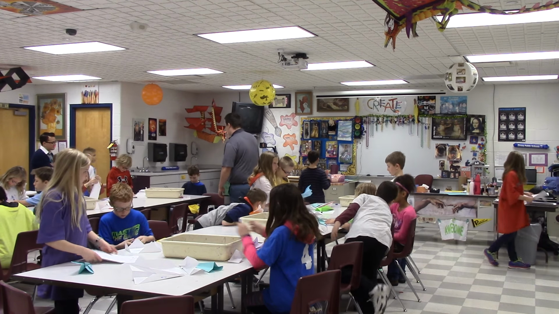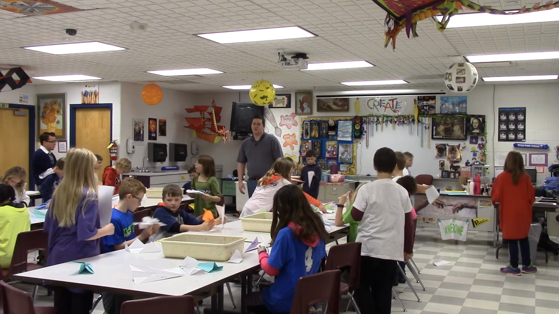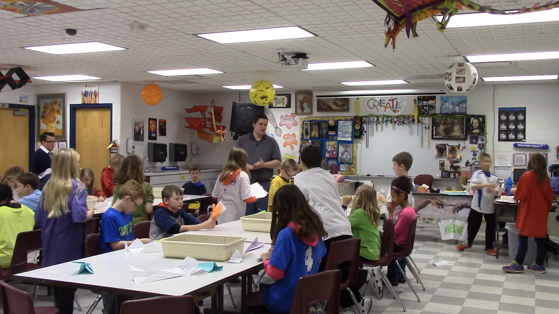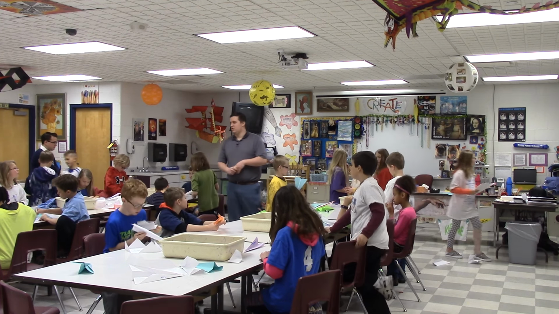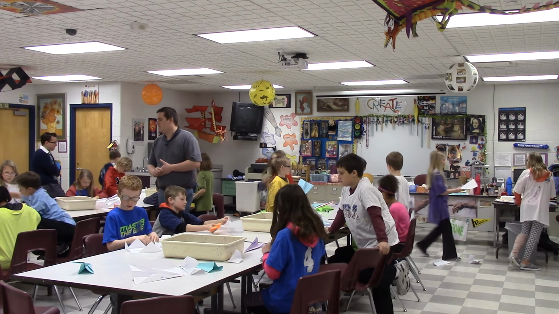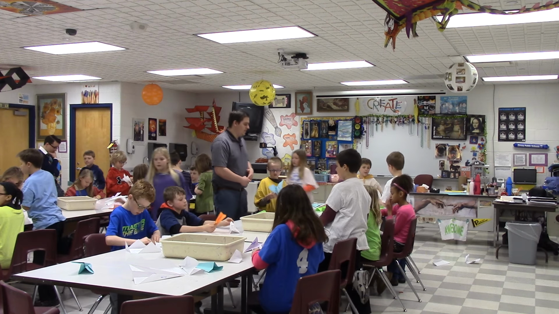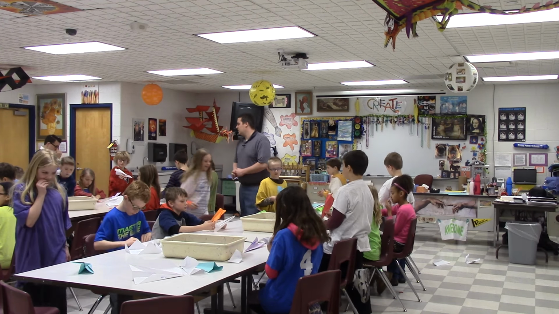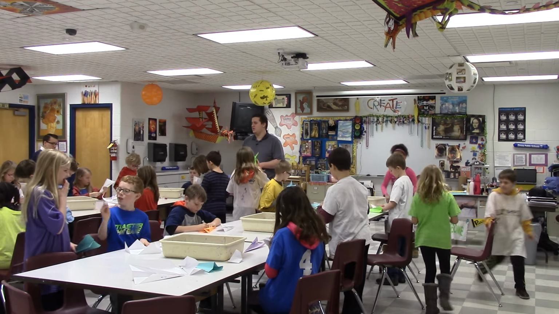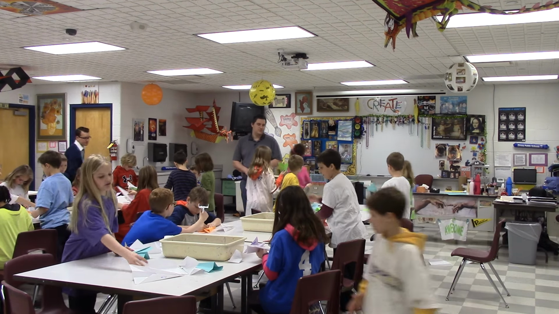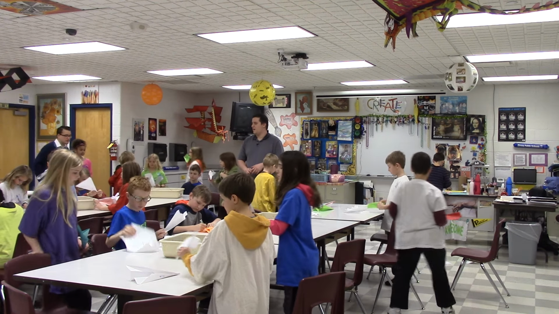Next, throw away the papers we aren't going to use, any that had bad folds. Before we line up, I need to see all the markers off the table and into the containers. Then grab all of your paper airplanes and line up.